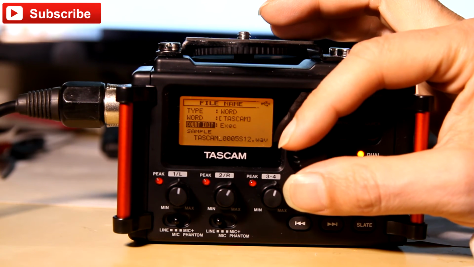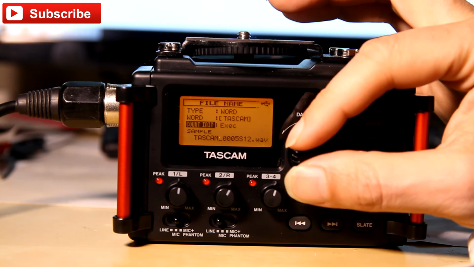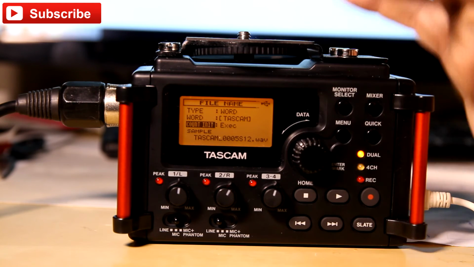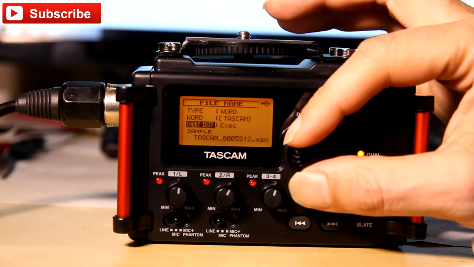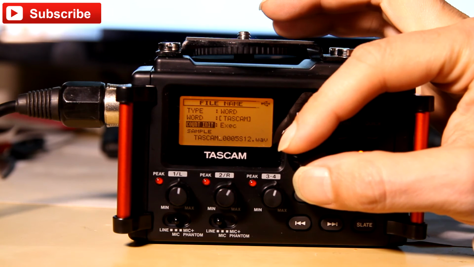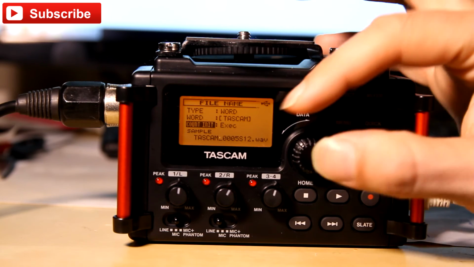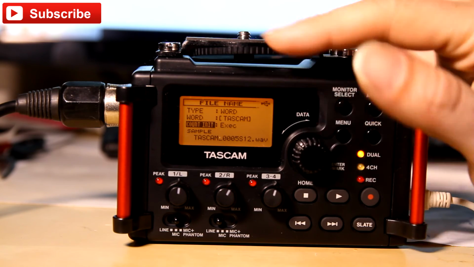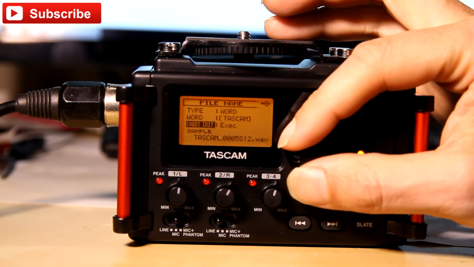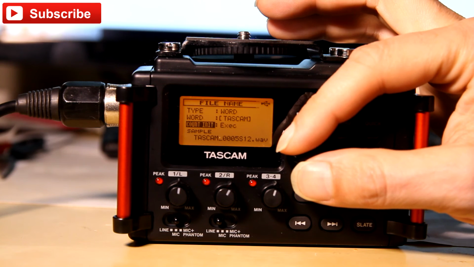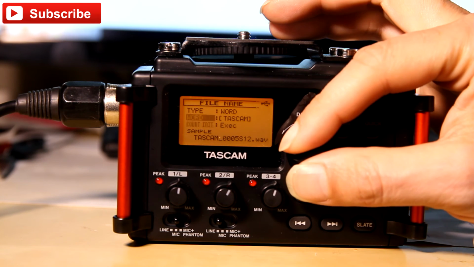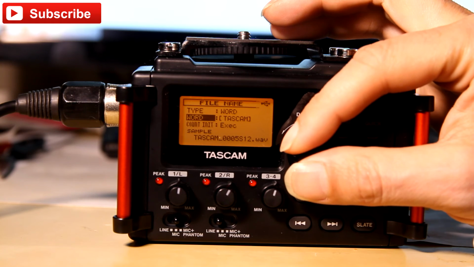So if you have a certain scene and you want to be able to recognize that scene, then this is what you want to do. So just give it the name of the scene, and then it will have numbers at the end so that you can see what scene it was about.